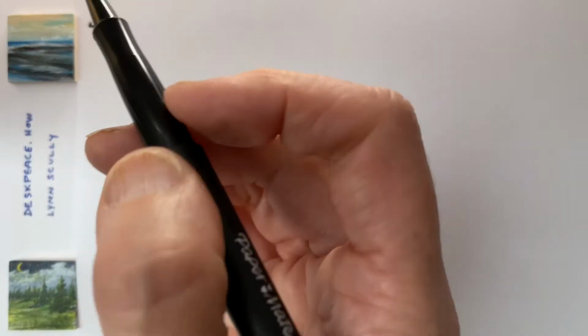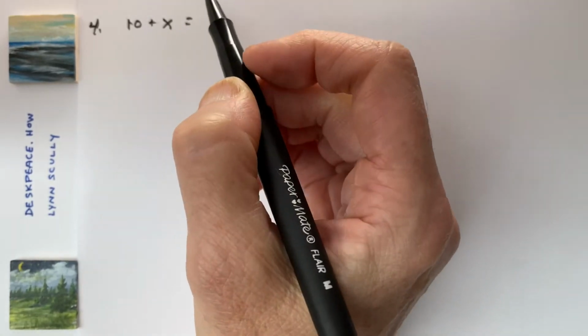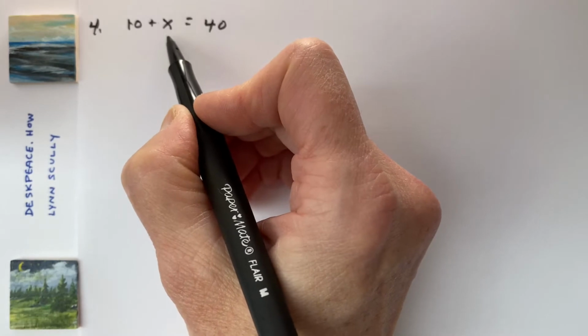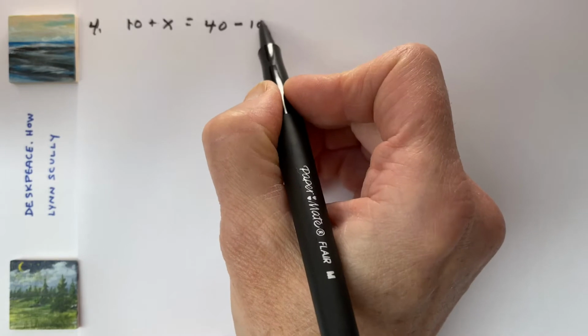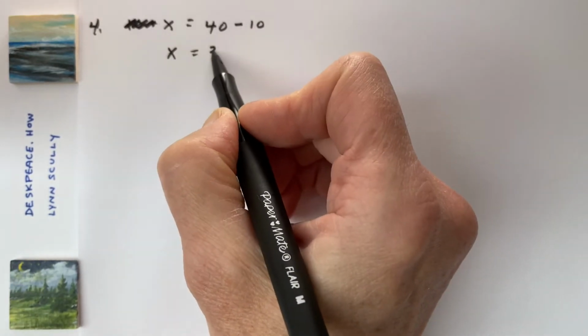Number 4 is 10 plus x equals 40. My unknown is x. I want to get it alone. There's a 10 attached by addition. I'm going to move it by subtraction to the other side of the equal sign. And I'm getting x equals 30.